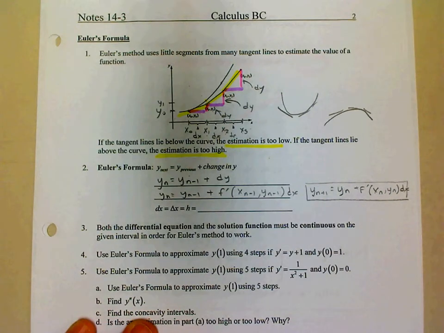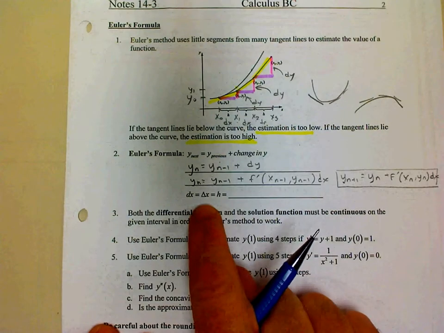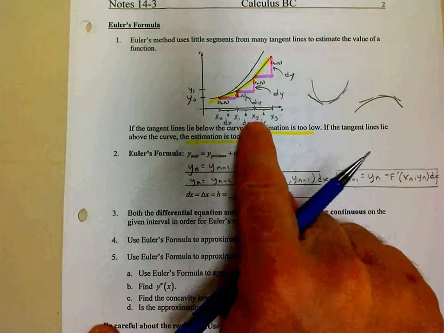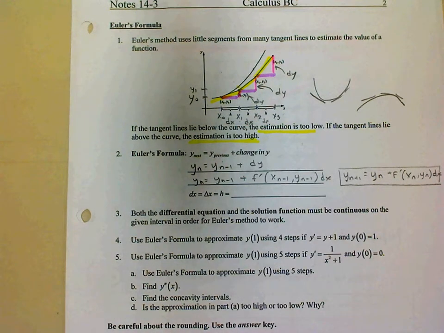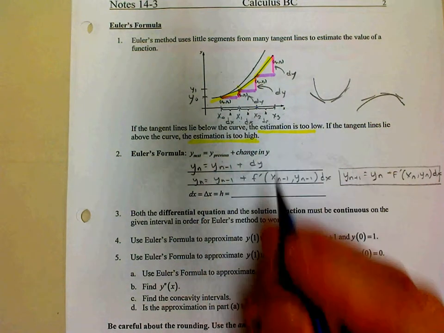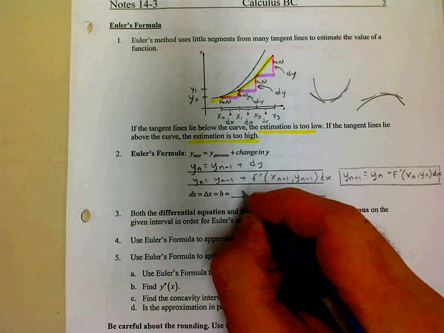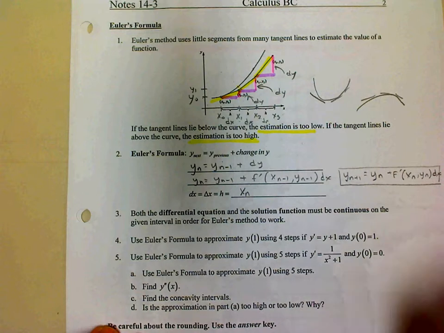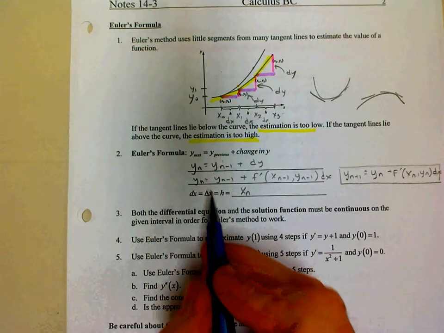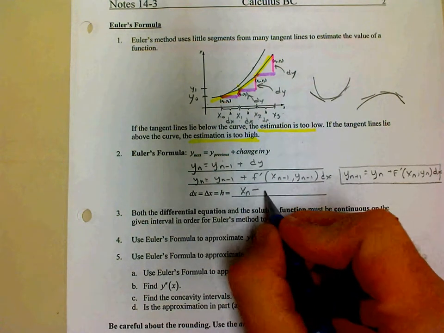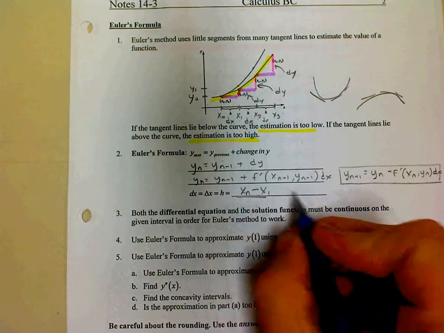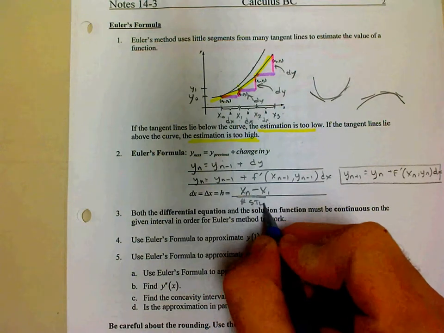dx is the change in x, delta x, which is listed up here as h. A lot of books use h as opposed to delta x, or use both of them, but that is this distance here that we're moving. And that can always be calculated by taking x of n, the one we're looking for, and subtracting our initial x value, and then dividing that by the number of steps that we want to use to calculate this.